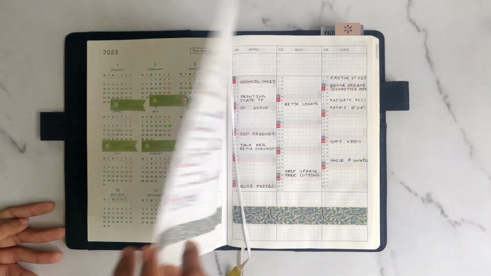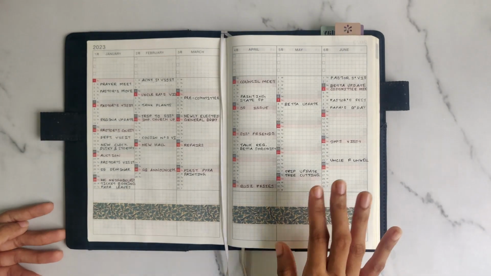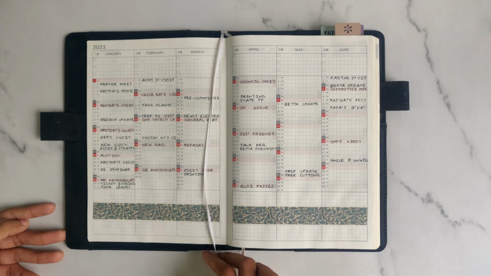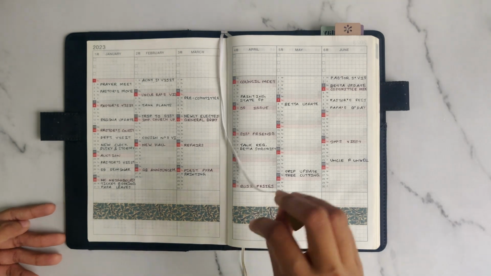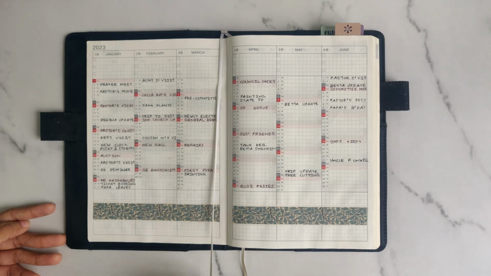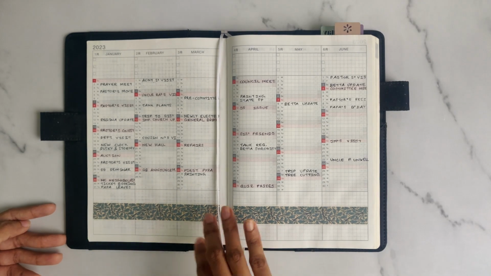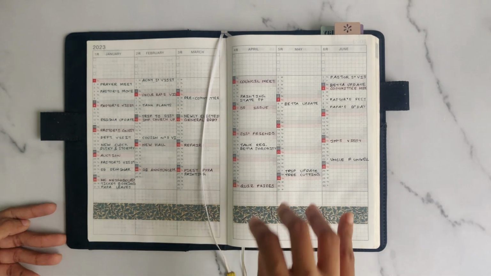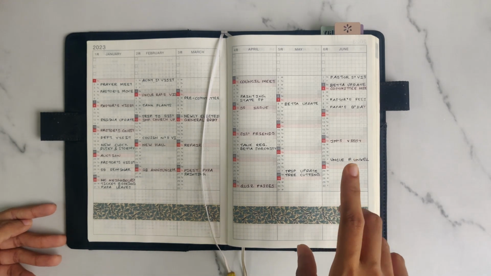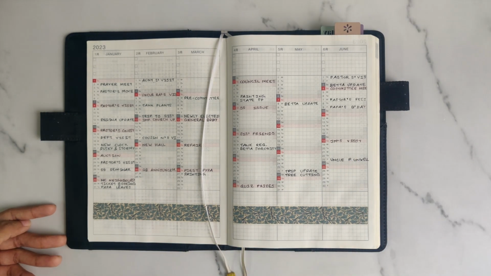Now let us go ahead to the next spread, which is the index. Usually I don't have some sort of bookmark for it. Since I got this cover, I decided to place this bookmark over here. I don't really need one for this one because I come to the index only once in a month. I do not update it on a daily basis.